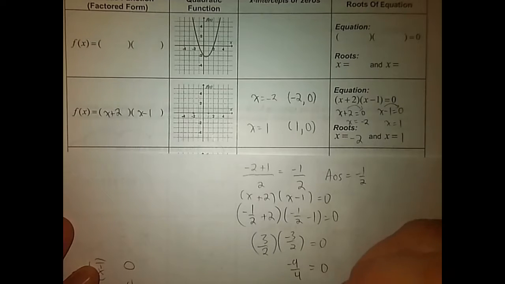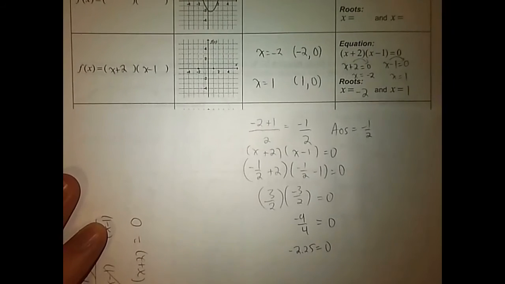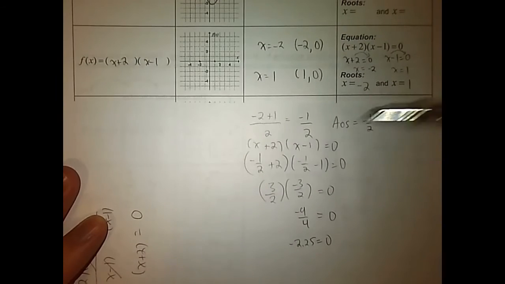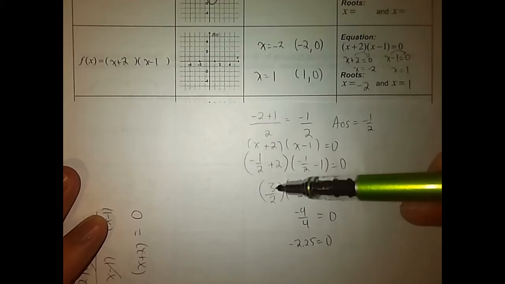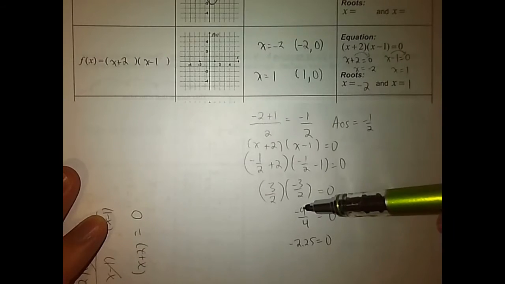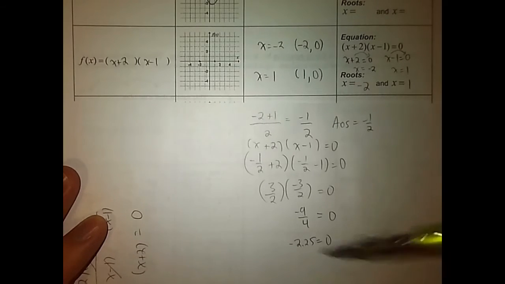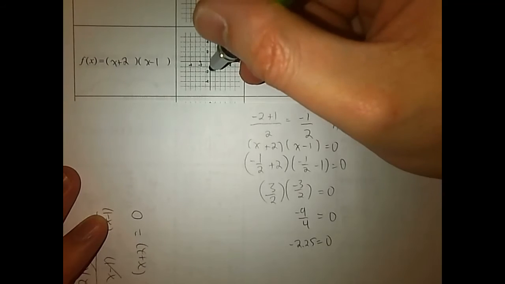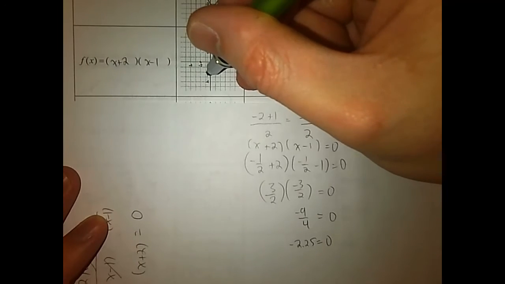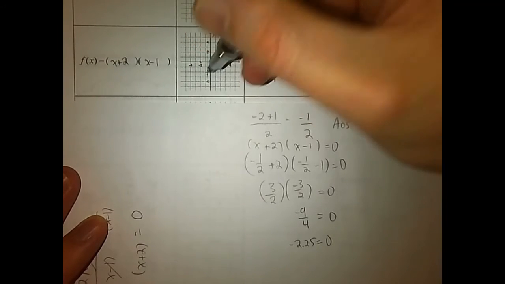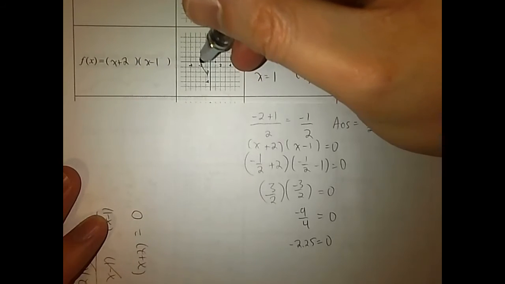2.25. Oops, negative 2.25 like this. So again, I just put x into my equation here. This was my x value. I got these numbers, multiply these, I get this fraction, which is negative 2.25. So my vertex will be like down here. It's a little bit above negative 2. So then we have this is going to be my graph.